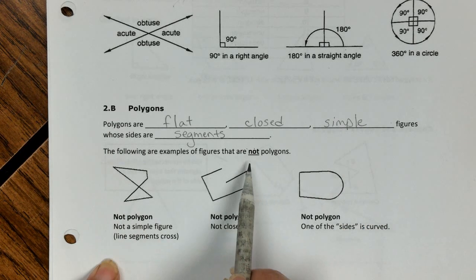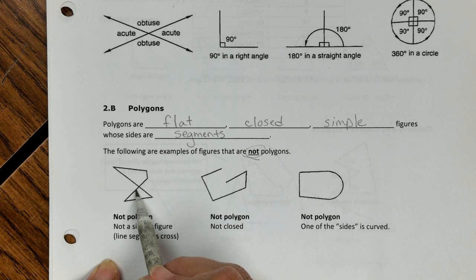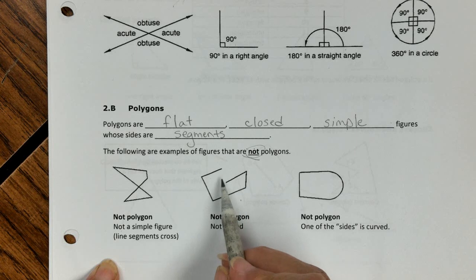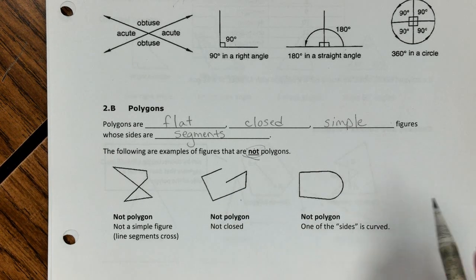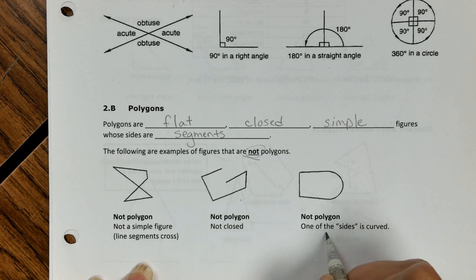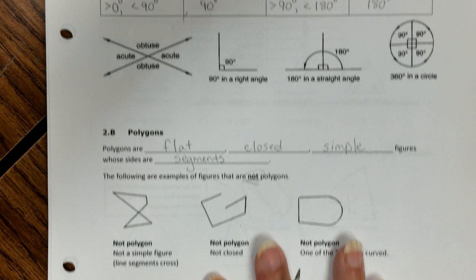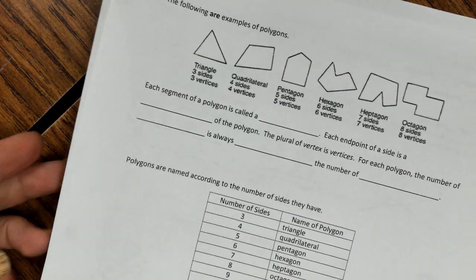Okay, so these down here are not polygons. This is not simple because the segments cross. This one's not a polygon, it's not closed. If I tried to fill this with paint, it would fill the whole screen. And this is not a polygon because that's not a segment. Segments are straight, and that is curved. Okay, so those are not polygons. And that's all we need to do with that whole side of the page. So going to the next one.